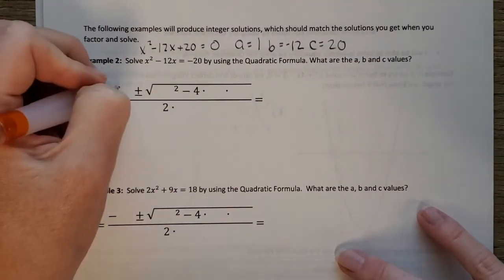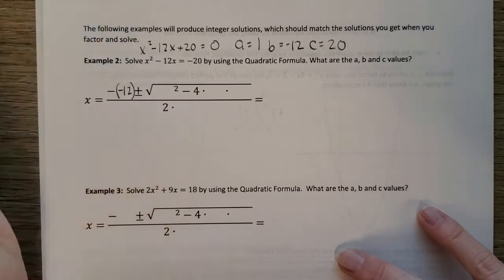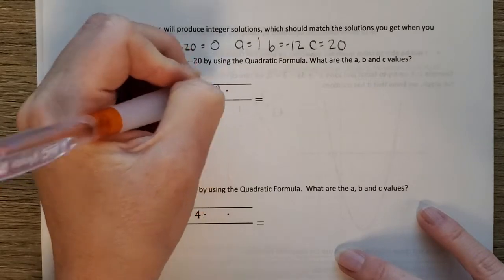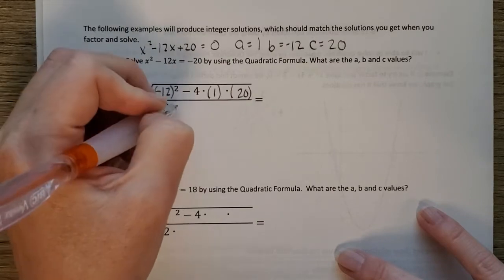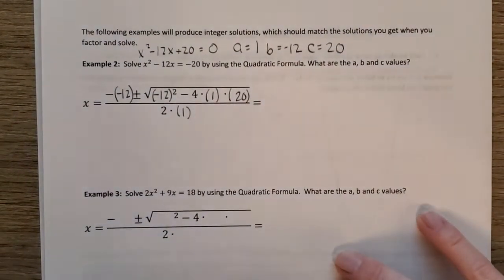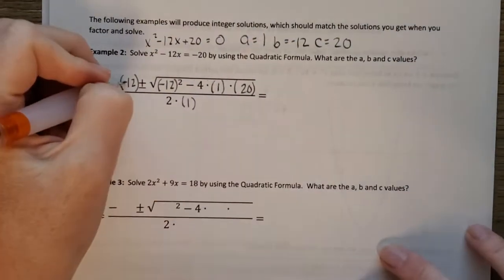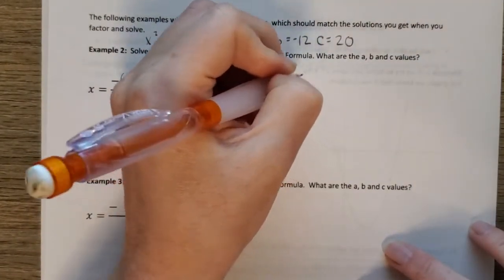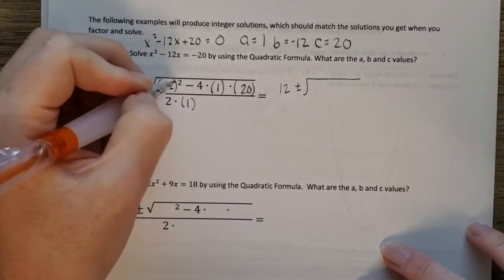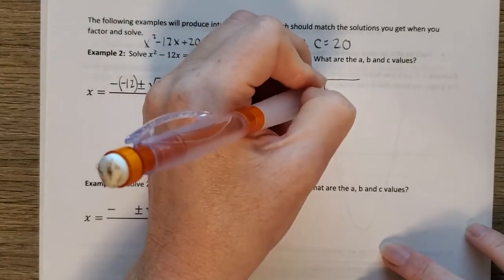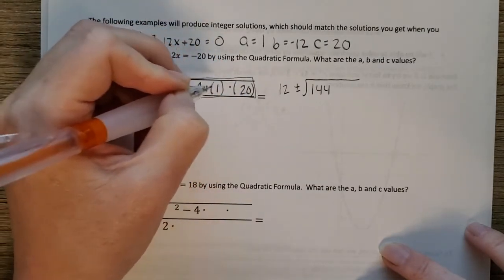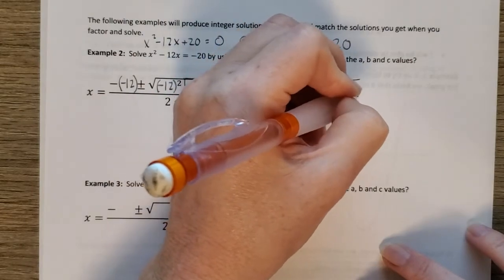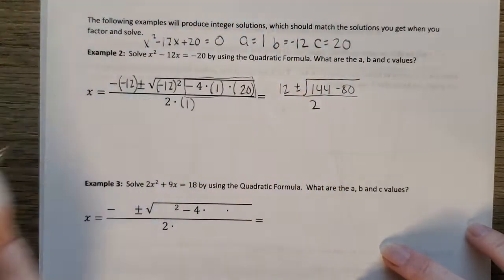Now let's plug it in. Negative b. So remember, always use parentheses. So negative 12, negative 12, squared, minus 4 times a, which is 1, times c, which is 20, over 2 times a, which is 1. So now we're going to simplify this. Negative 12 makes 12 plus or minus. Negative 12 times negative 12 is positive 144. And then we multiply this all together. Negative 4 times 1 is negative 4 times 20 is negative 80. Over 2 times 1 is 2.